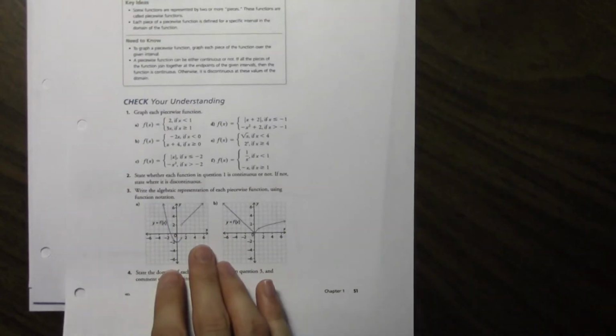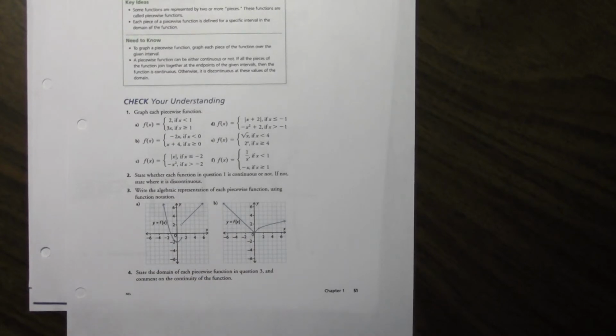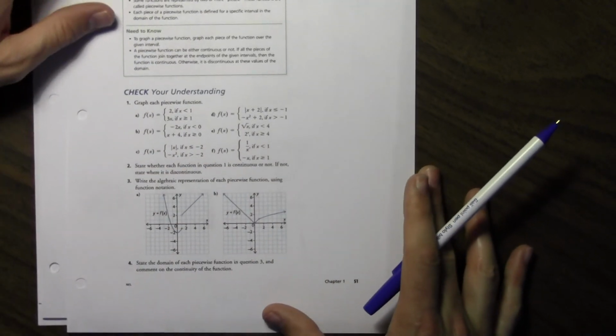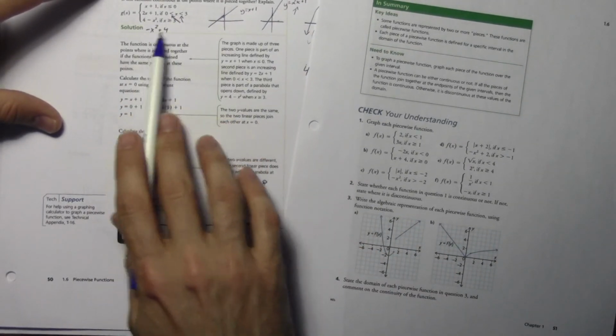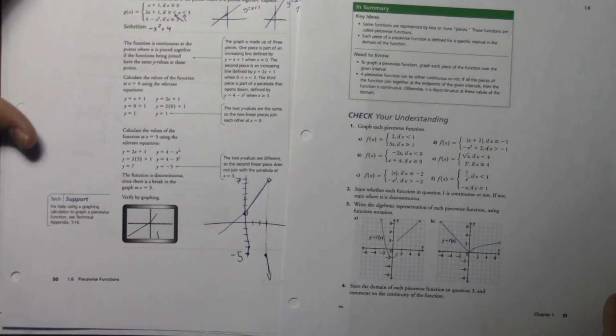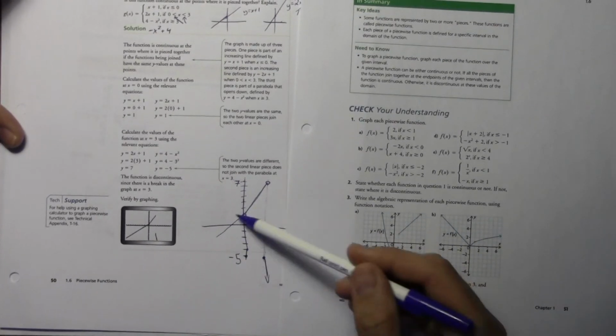Okay, so in summary, some functions are represented by 2 or more pieces. These functions are called piecewise functions. Each piece of the piecewise function is defined for a specific interval in the domain of the function. Notice how I graphed it. I used those limits to graph. That's what I did, okay? And then I just subbed in values.